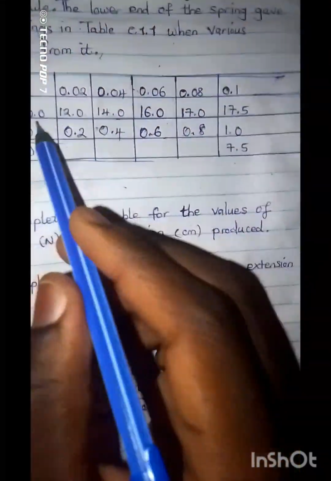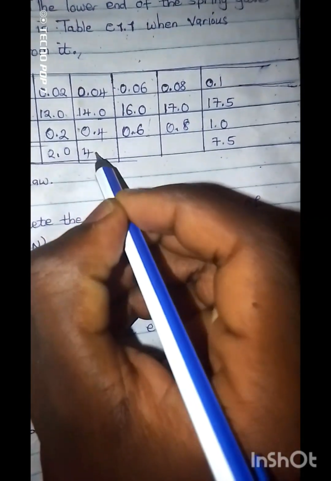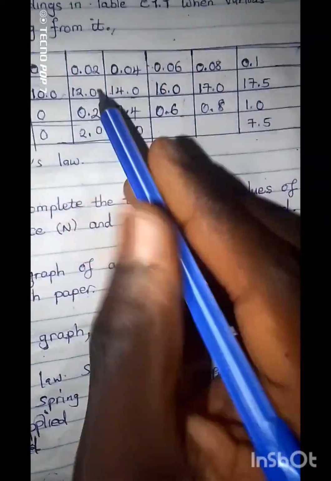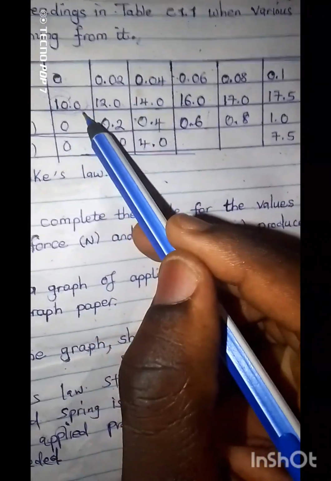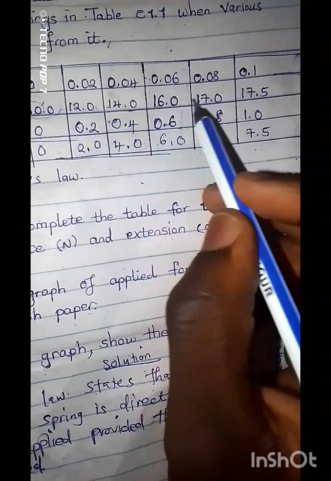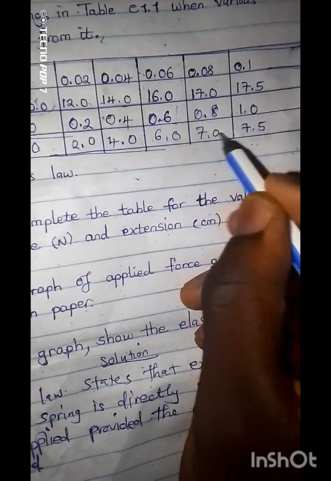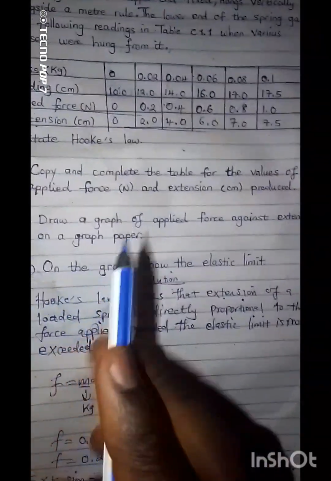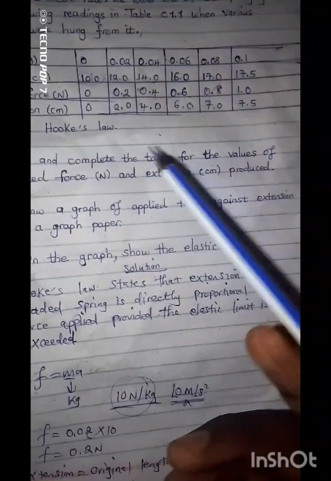So what will happen here? 12 minus 10, that will be how much? 2. 14 minus 10, that will be 4. 16 minus 10, you subtract the first number. So here it will be 16 minus 10, that will be 6. 17 minus 10, that will be 7. Yeah, done. So we are done filling the table. I didn't want to copy it here, but in the exam you'll be given an answer sheet where you have to fill it in.